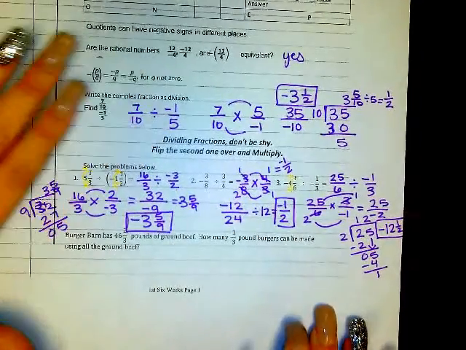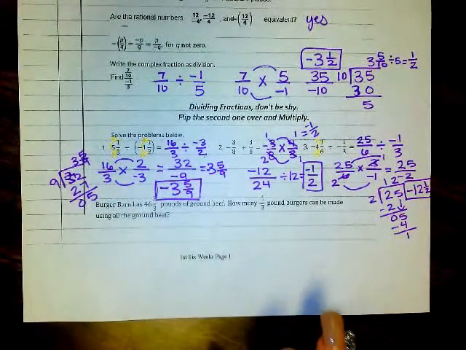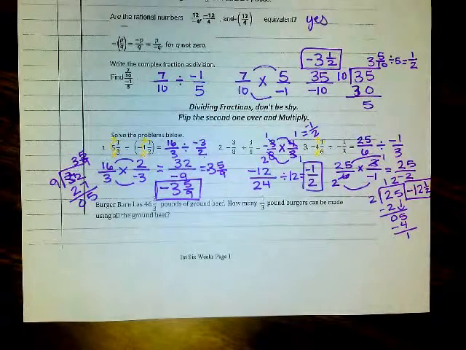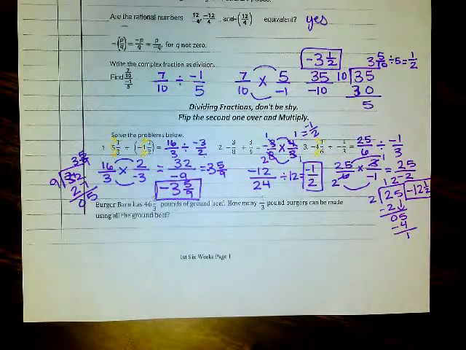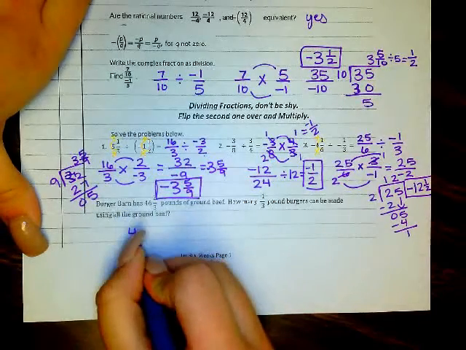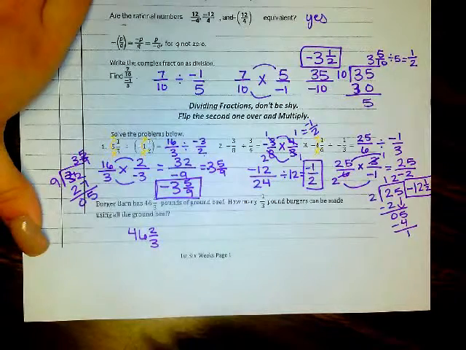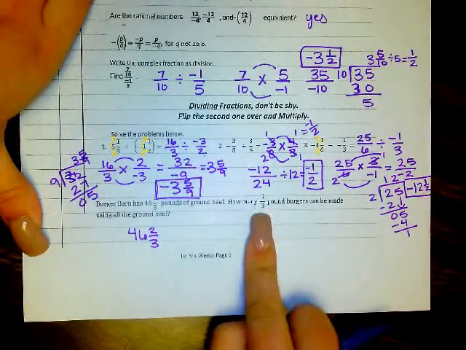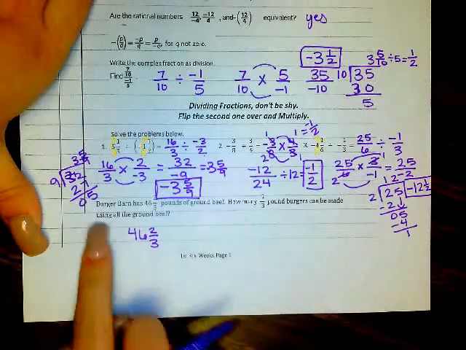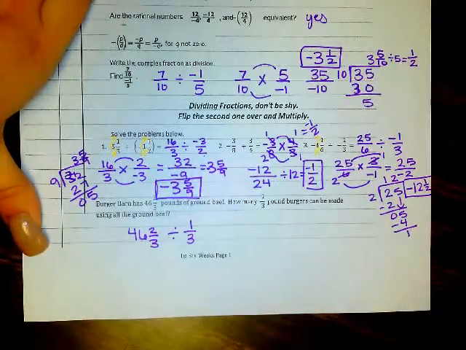Alright, this last problem. Burger Barn has 46 2/3 pounds of ground beef. How many 1/3 pound burgers can be made using all the ground beef? Okay, so now we're dividing with this one too. 46 2/3, that's the total amount of ground beef they have. And they want to make 1/3 pound burgers, and they want to know how many they can make. So we're going to divide it by 1/3.